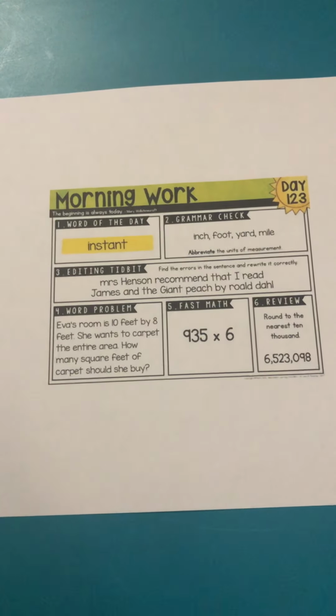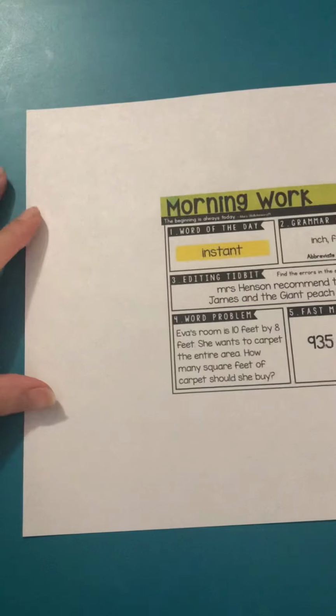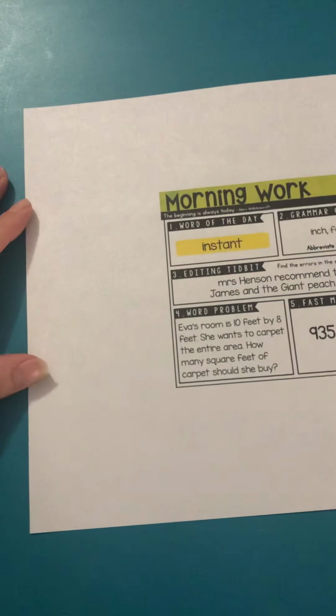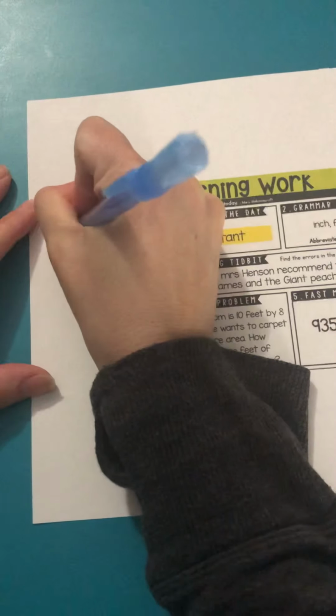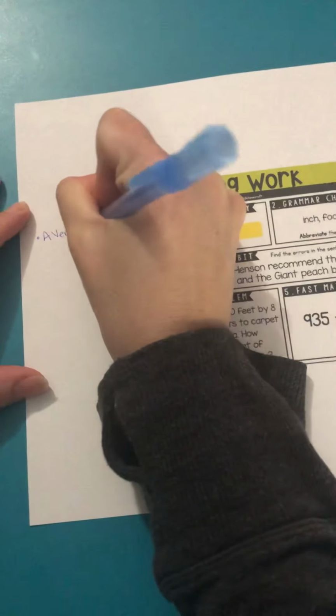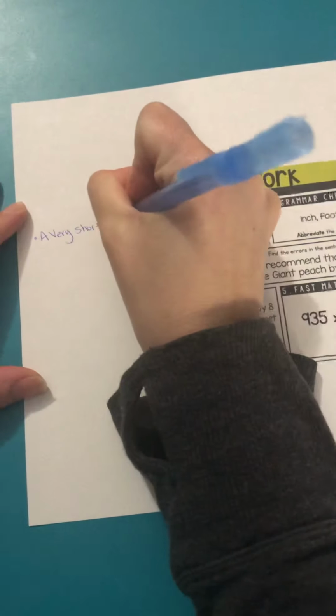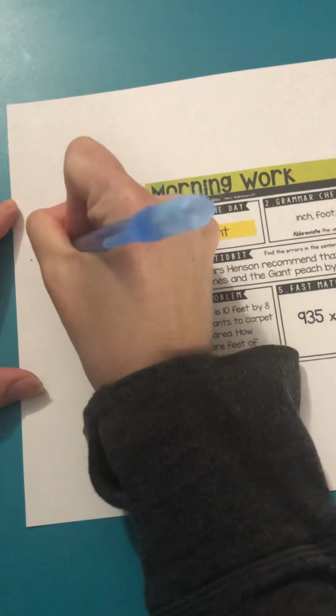Let's go ahead and review our morning warm-up. Our word of the day is instant. Say it after me, instant. What do you think that means? Well, it means a very short time. It could mean that it's also done right away.